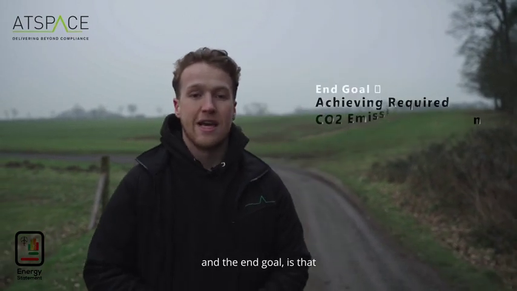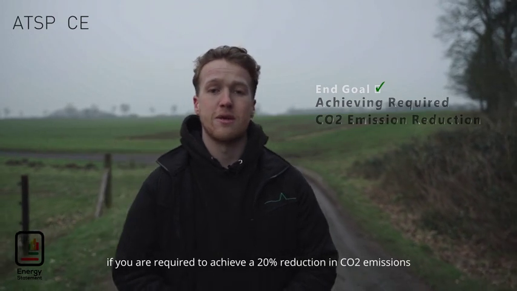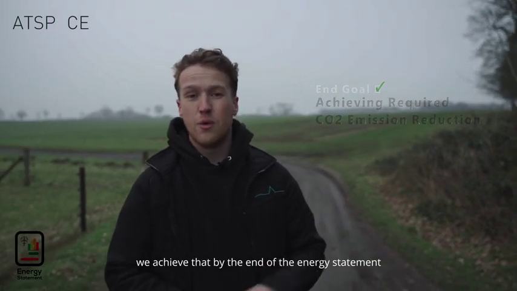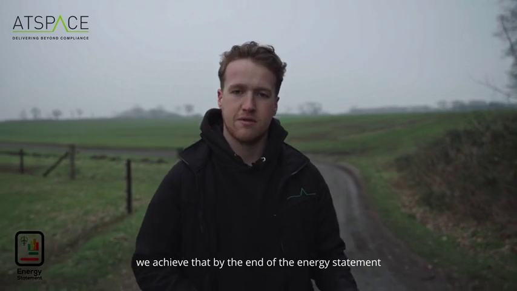And the end goal is that if you're required to achieve a 20% reduction in CO2 emissions, we achieve that by the end of the energy statement.